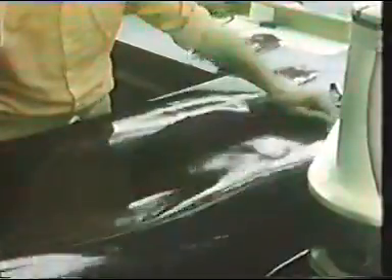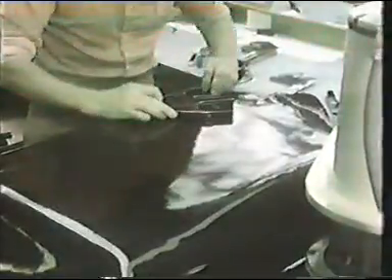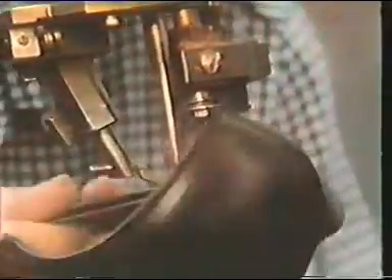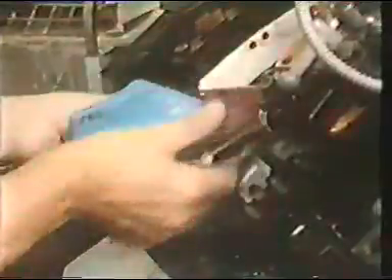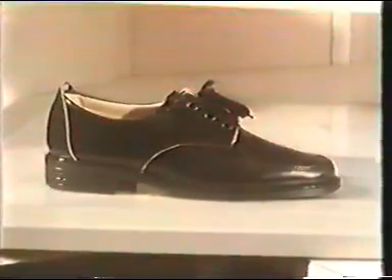First, all the separate pieces of leather are cut out using specially shaped knives. Then they're stitched together to form the upper part of the shoe. Finally, the upper part is carefully stretched over the last and stuck onto the sole. Computers aren't yet used in the manufacturing process, but companies are experimenting with their use in design. Eventually, this could replace the present method.